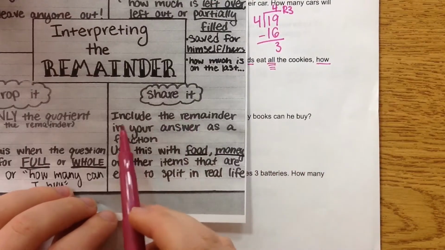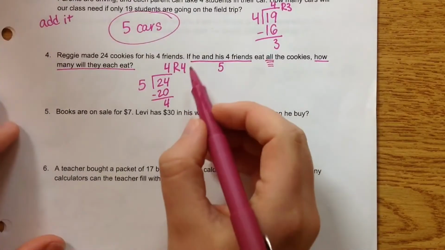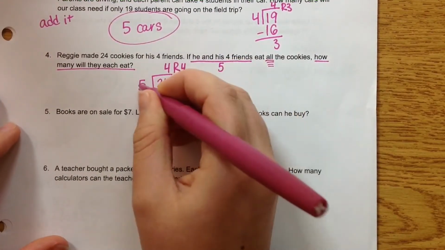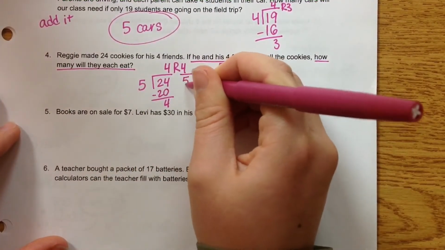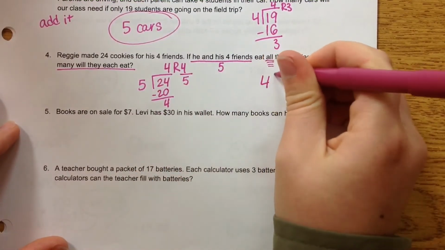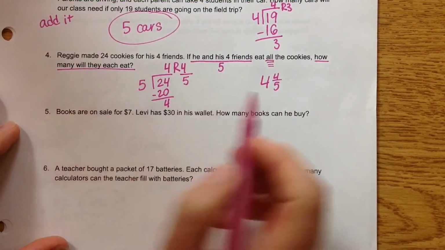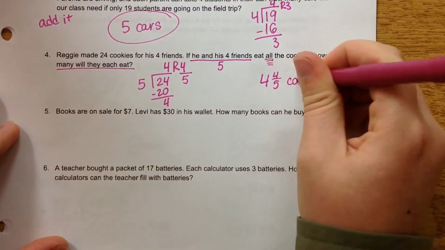Remember, for a share it problem, we need to include the remainder in our answer as a fraction. How you do that is you take the remainder, draw a line, put it over that divisor, and so our answer is 4 4/5. How many will they each eat? 4 4/5 cookies.